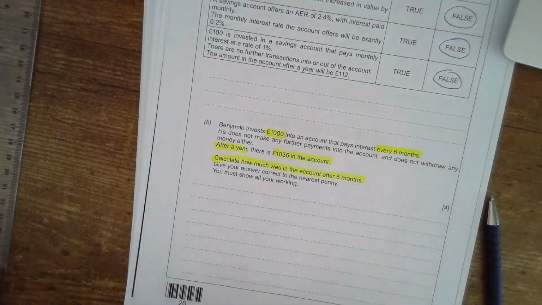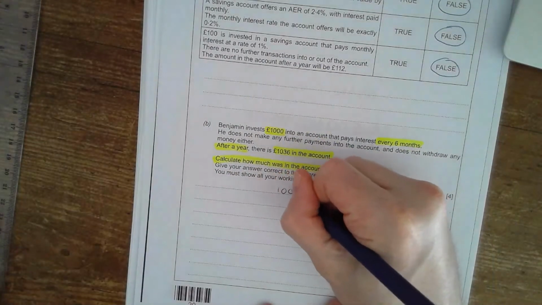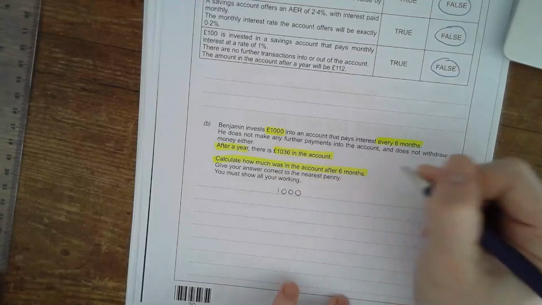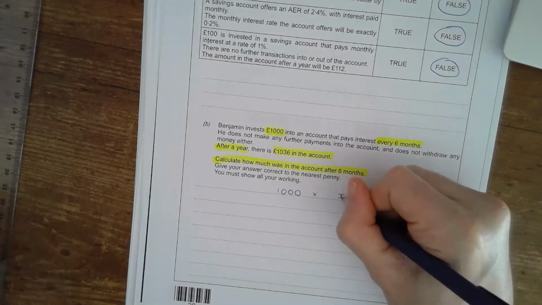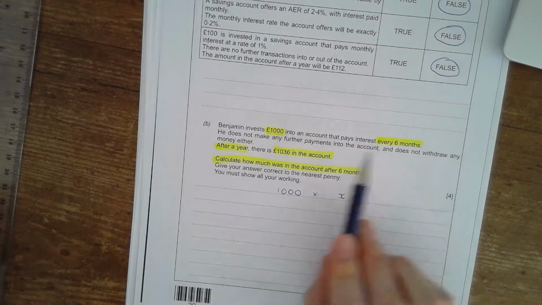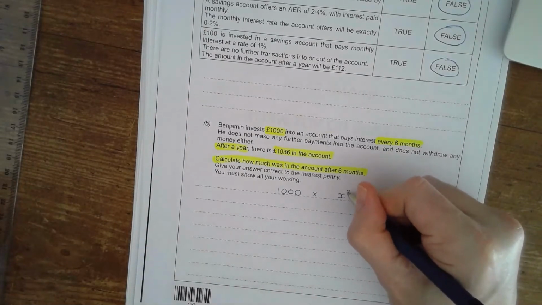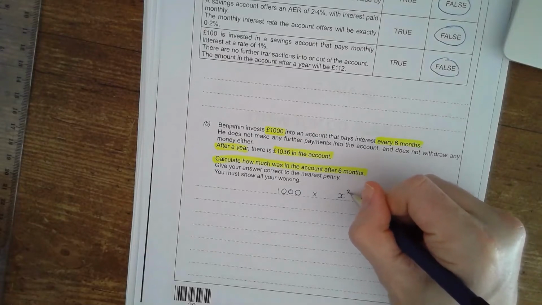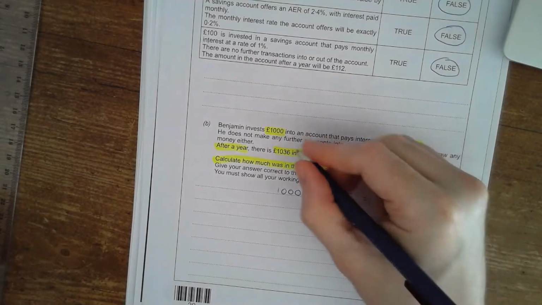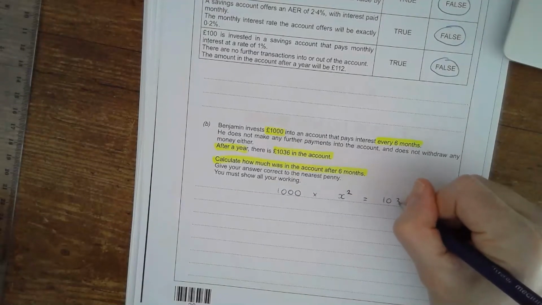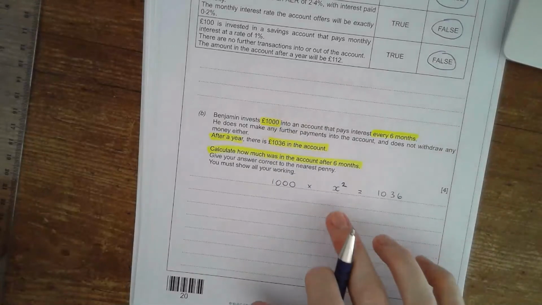Okay, so the way that we're going to do that is we know that the initial investment was £1,000. We're going to times that by the interest rate, which we don't know. Now, that's paid every 6 months, and this is after a year. So I times that by x again, or it happens twice, okay? So I'm going to say it's times by the multiplier squared, and that would give us our final amount, which would be 1,036.